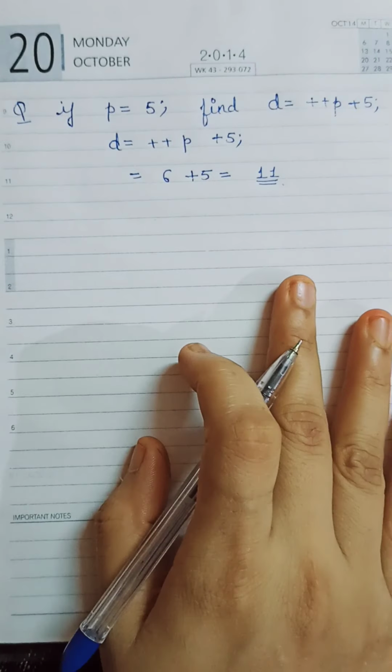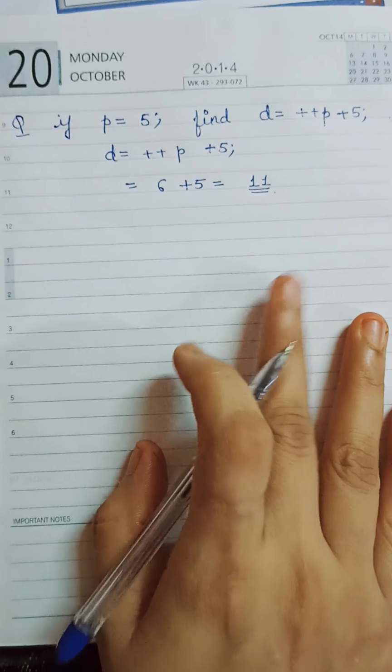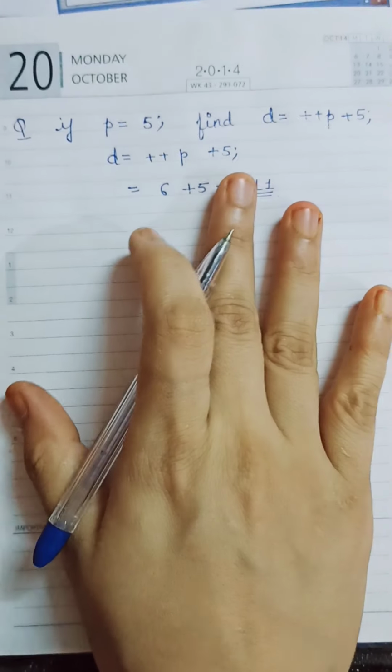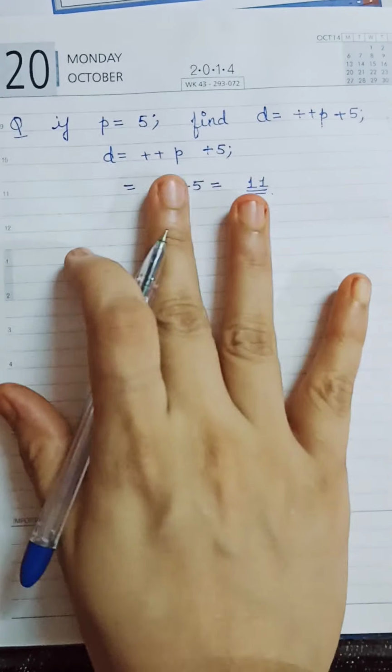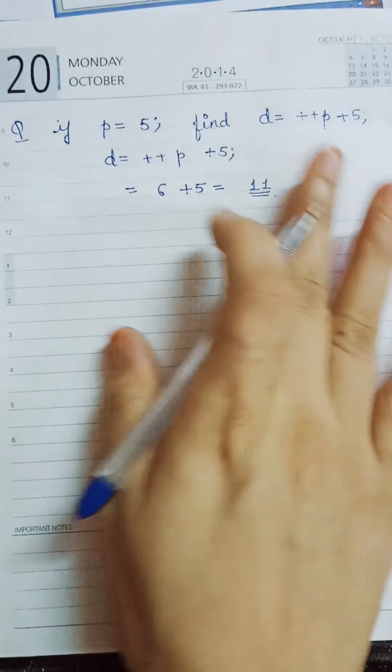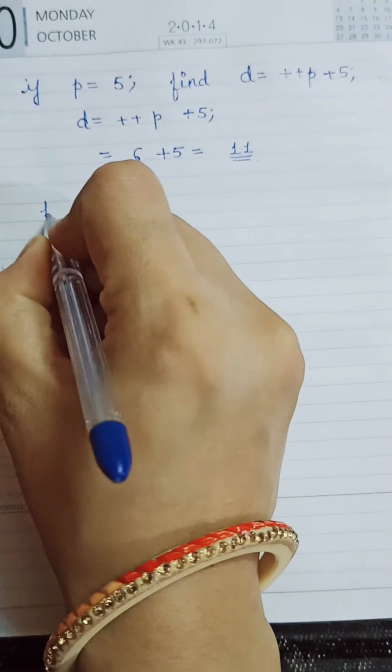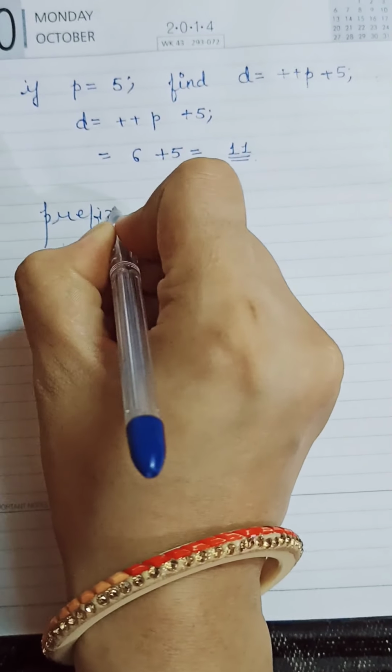So, students, now we are going to cover prefix and postfix expression. Before that, we should know what is the meaning of prefix and what is the meaning of postfix, as I have told you before. Now let's have a practical example. Coming on to the prefix operations.